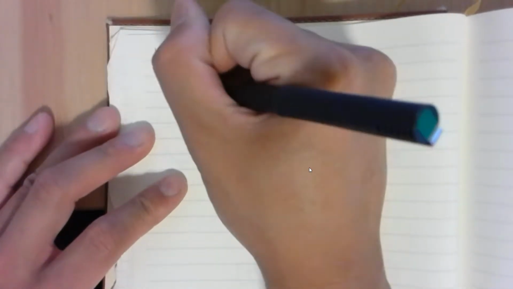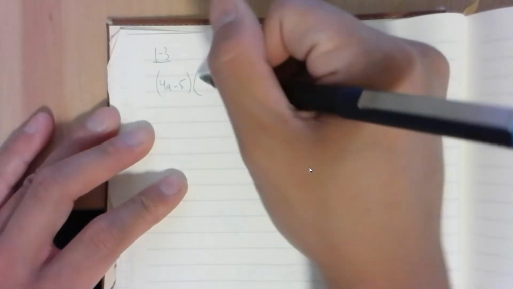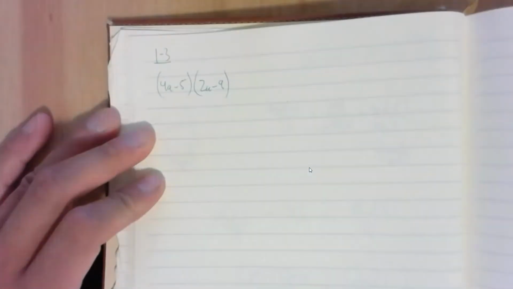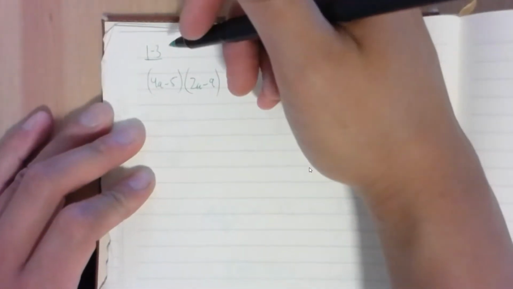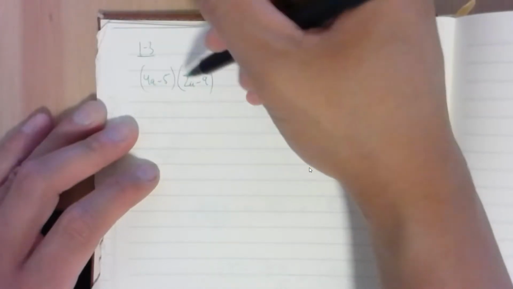So this is section 1.3 again, continuing the notes from where we left off. This is 4a minus 5 times 2a minus 9. You can pause this and try it on your own, and then unpause it and check back to see what Mr. Wee did. What you're supposed to do is take each number in this parentheses and multiply it to both of these numbers in this parentheses.